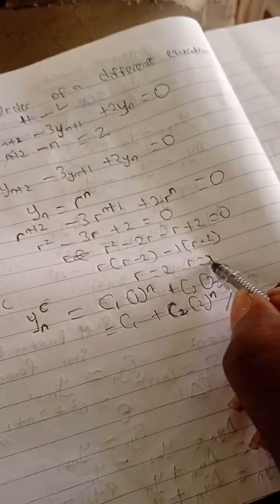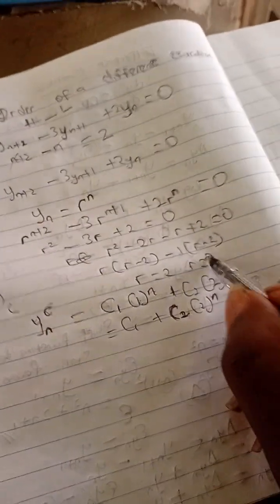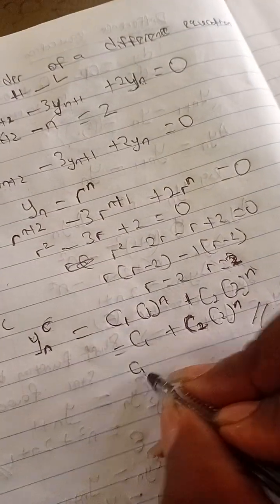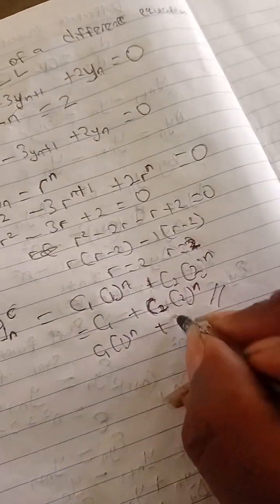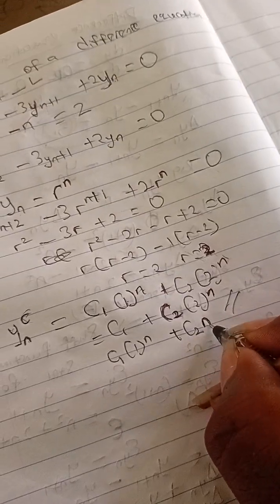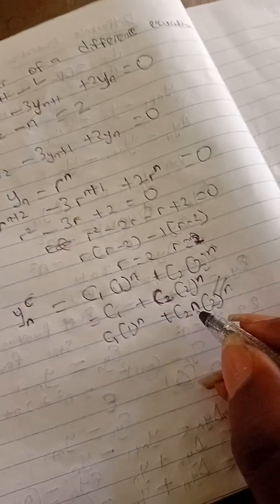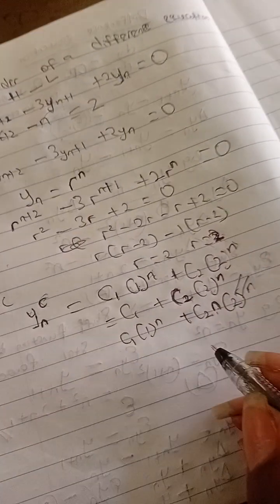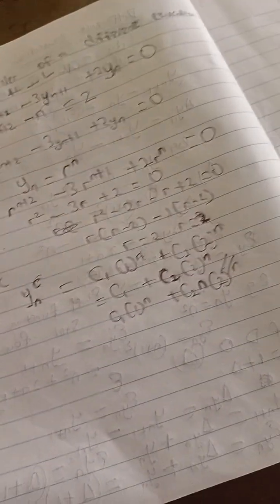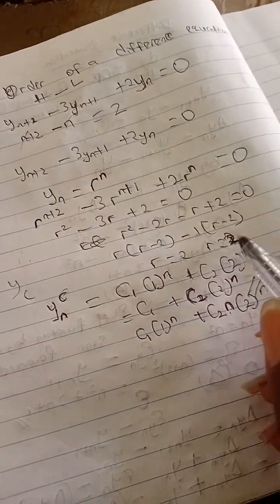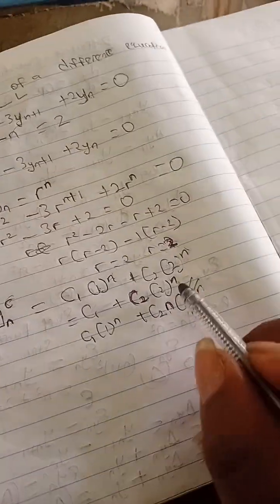So please take note of that. Because there is a distinct root, we still follow the idea of ODE. If there is no distinct root, maybe we have 2 in 2 places. If you have 2 in 2 places, this will be C1, 1 raised to power n, plus C2, n, 2 raised to power n. Just like ODE, if you have a repeated root, we add x to one of those constants. So it's still that same idea. But since there is a distinct root, the roots are not the same. So this is just your final answer. Let me see another question.